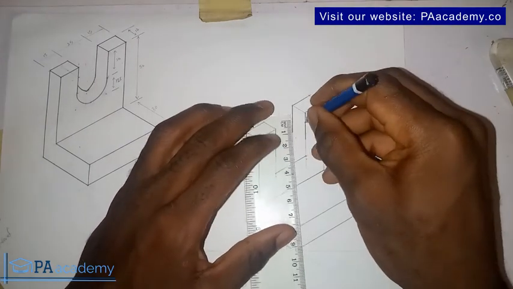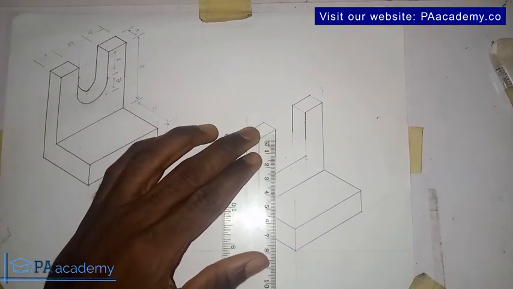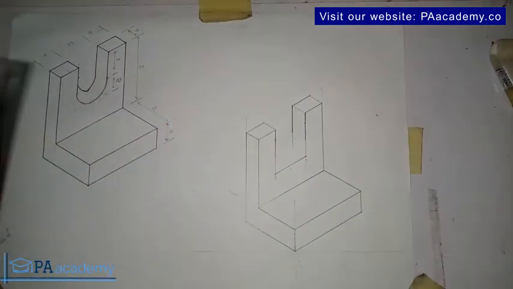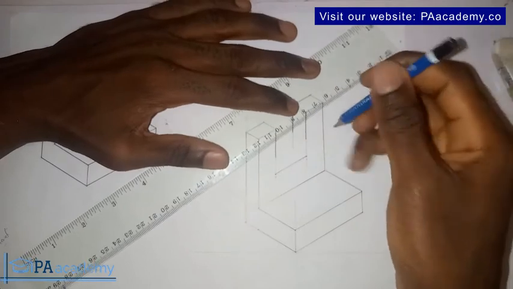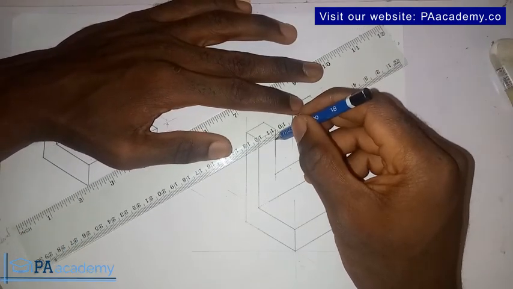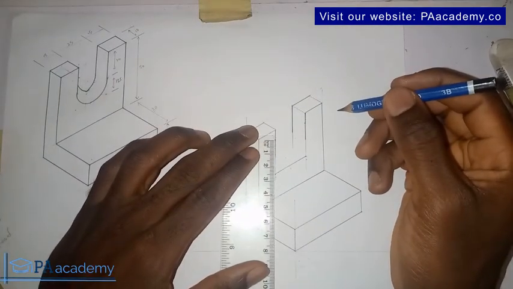This is the mark point here, and then for this, if I should connect those two, let me just be sure of where I marked just now.